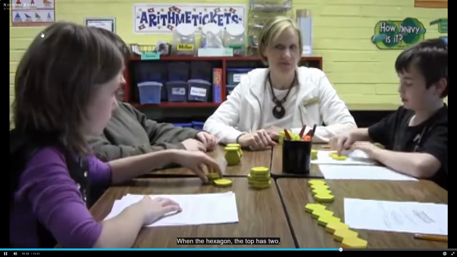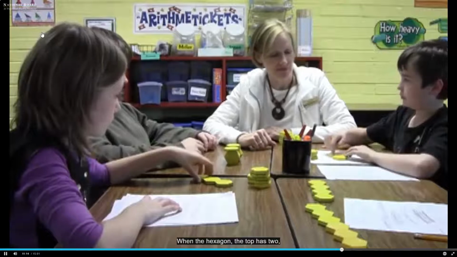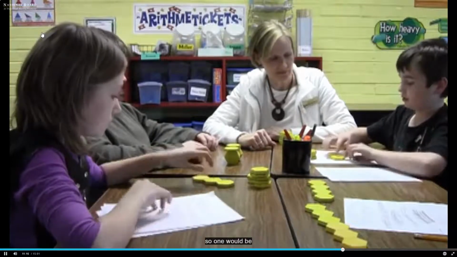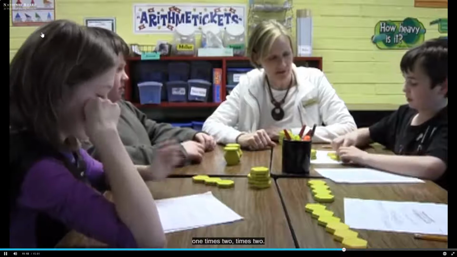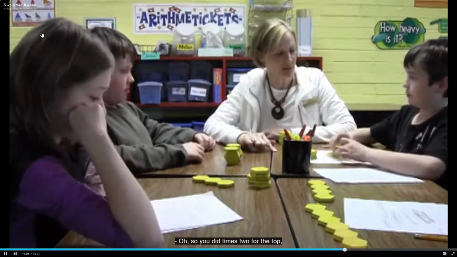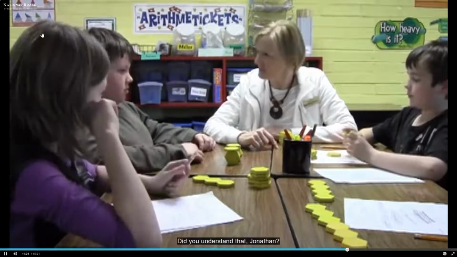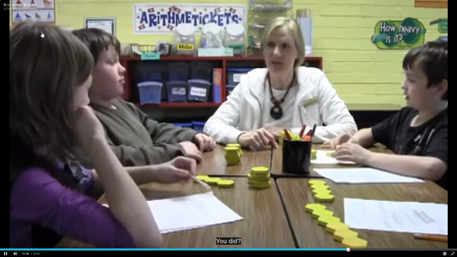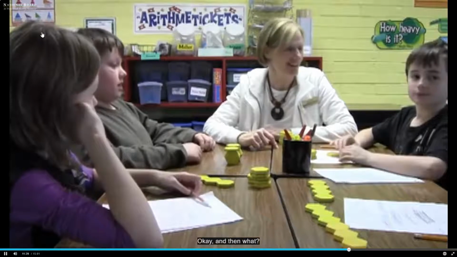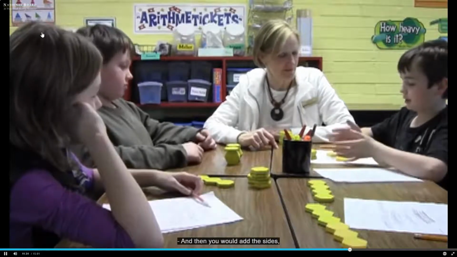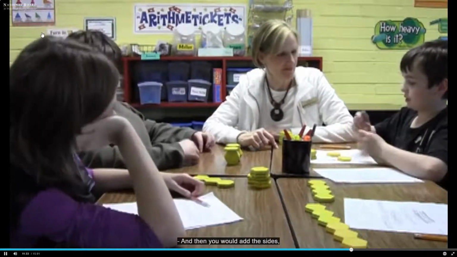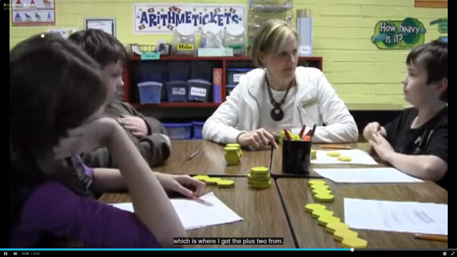When the hexagon, the top has 2, so 1 would be 1 times 2, times 2. Oh, so you did times 2 for the top and then times 2 for the bottom. Did you understand that, Jonathan? You did? How about you, Jasmine? Okay, and then you would add the sides, which is where I got the plus 2.